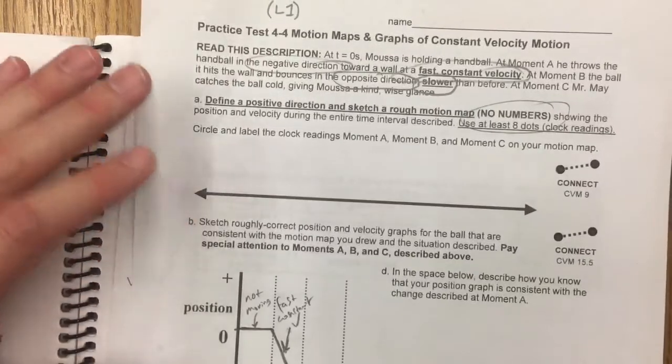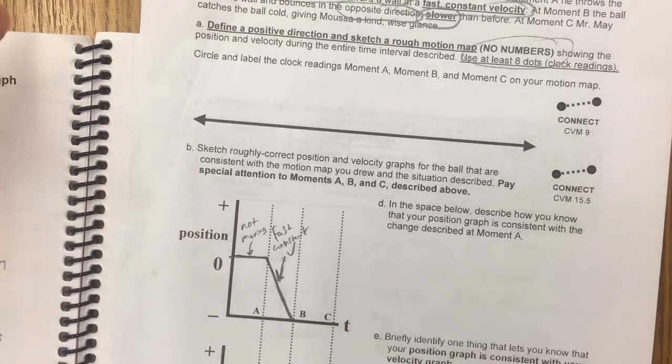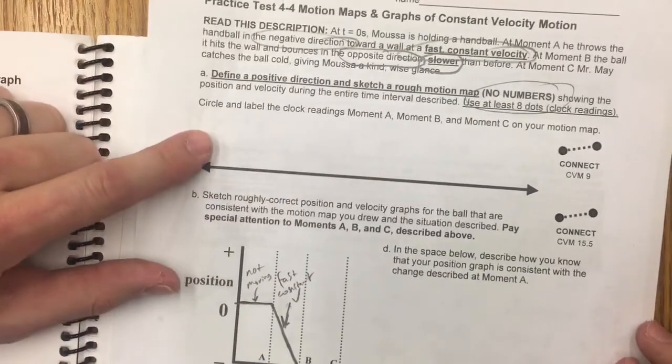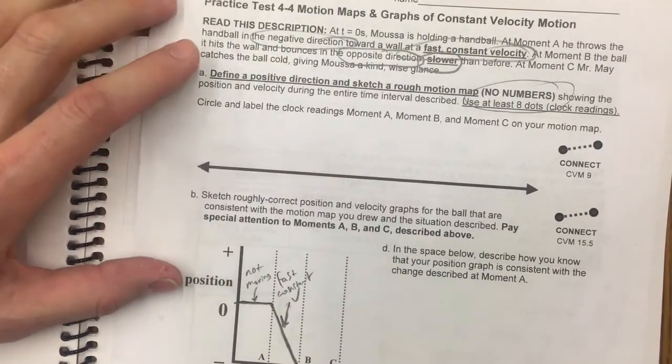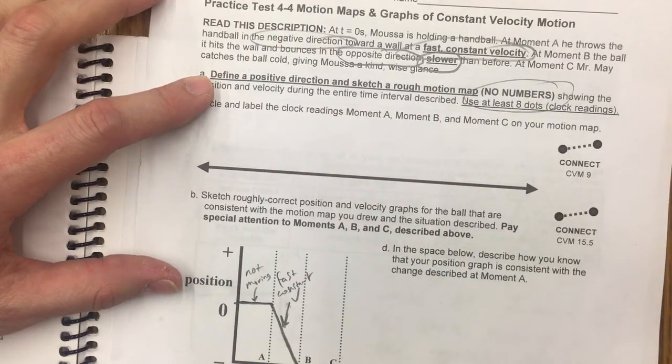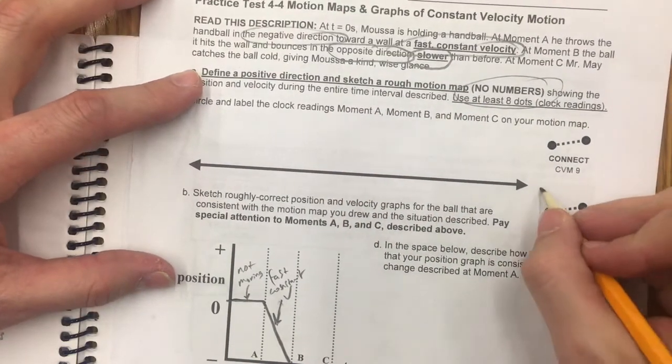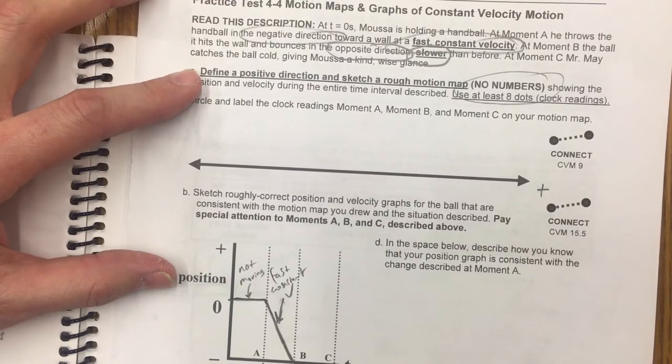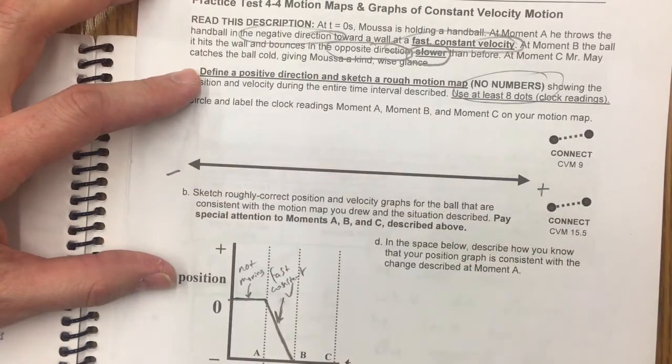Last step, because I'm doing this out of order just because I thought it was easier to start with a position graph. You might want to start with the motion map if you want to. I need to define a positive direction and sketch a motion map. I'm going to just say that to the right is positive. It doesn't really matter. You can choose either one, but that means to the left is negative.